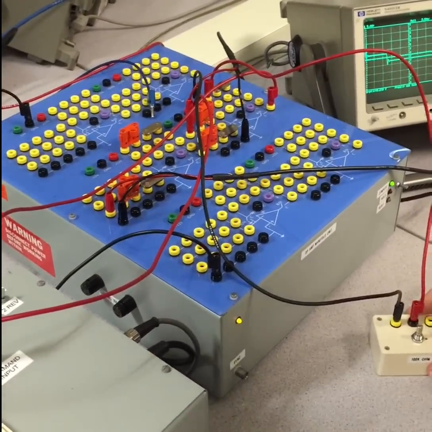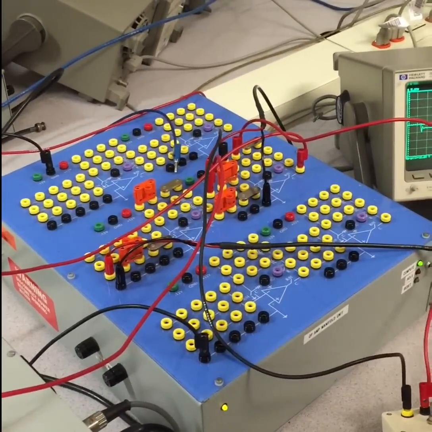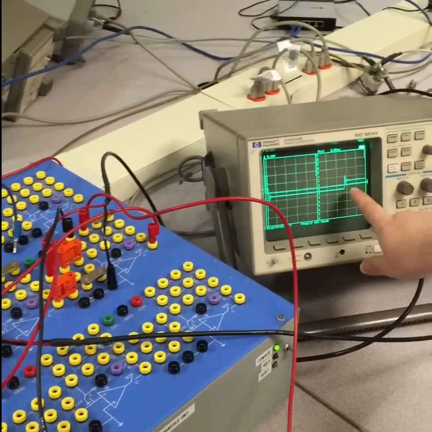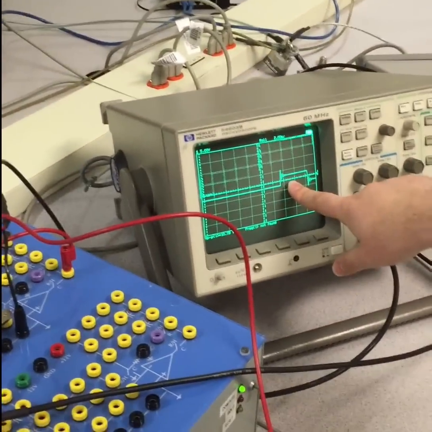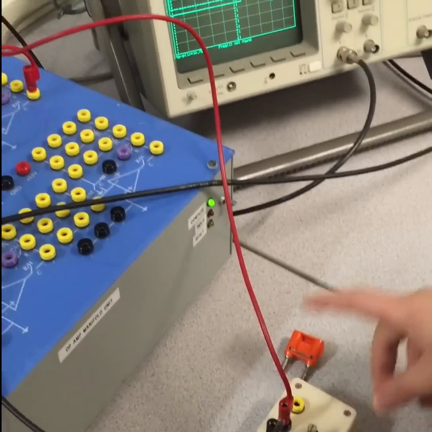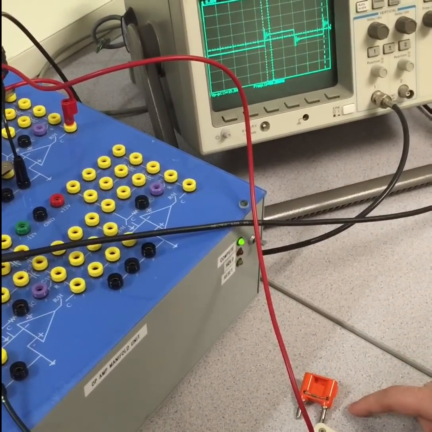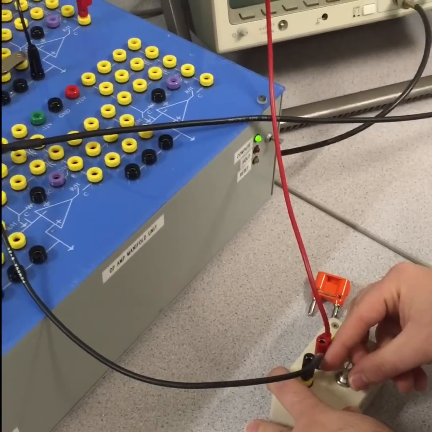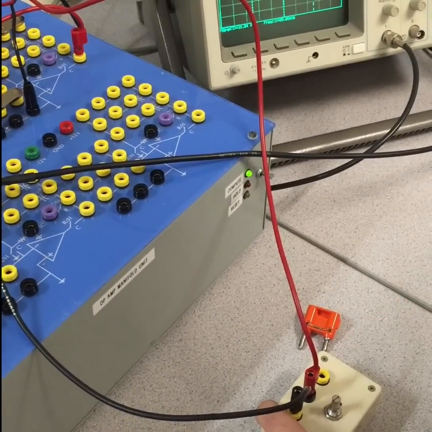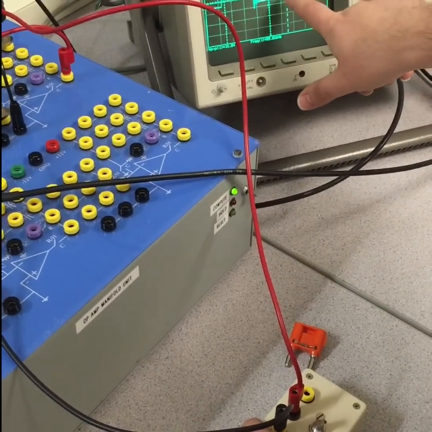Start the motor again. Now we have a bigger overshoot here. The overshoot increases, so it means that the resistance now is larger than the original resistance. Okay, what if I try to make it smaller? Oh, it's now a smaller overshoot.